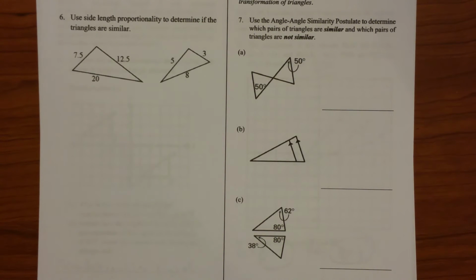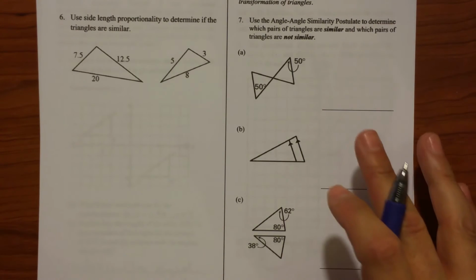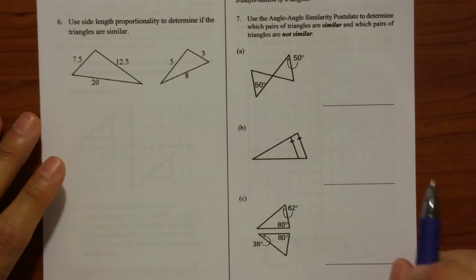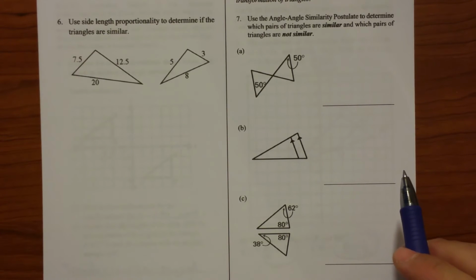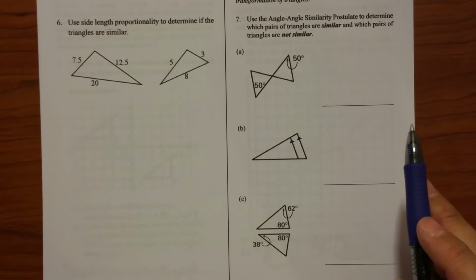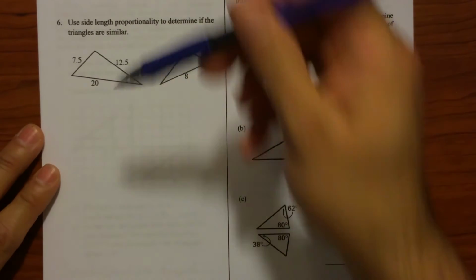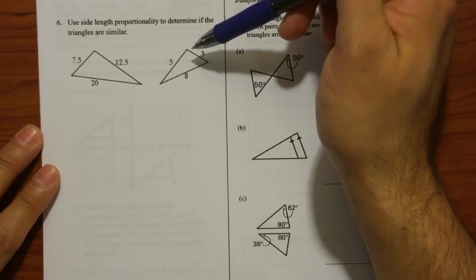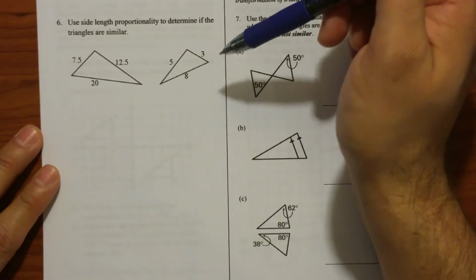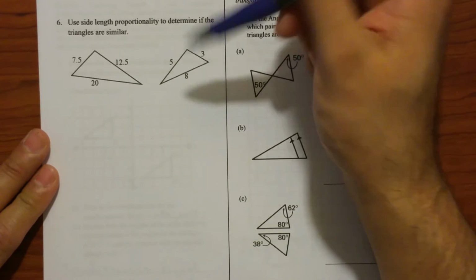Use the side lengths proportionally to determine if the triangles are similar. If they're similar, they all have to have the same ratio. So we're going to go ahead and do all of the ratios. But since I'm not sure what side goes with which, I'm going to start with the smallest one. The smallest one over here is supposed to be the smallest one over here. So if they are similar, they would go together like that.